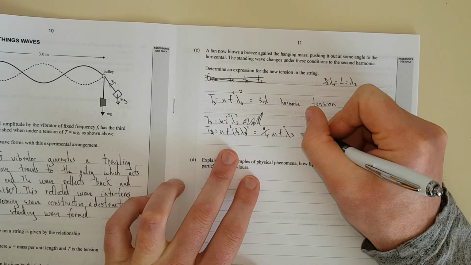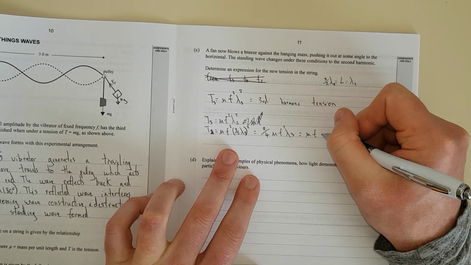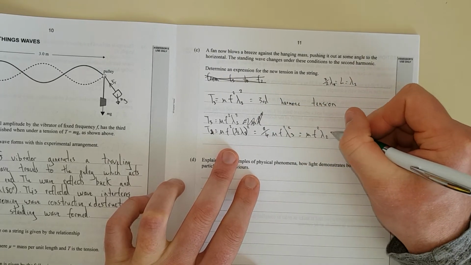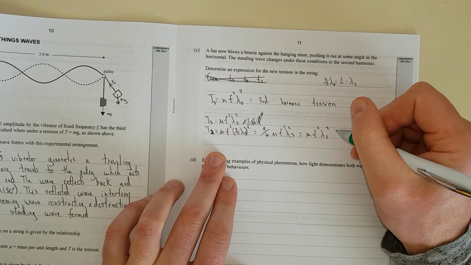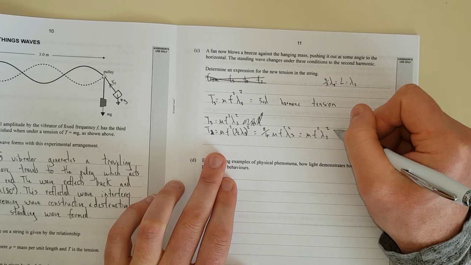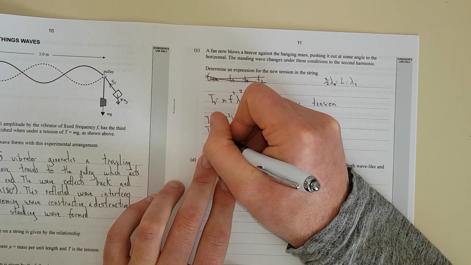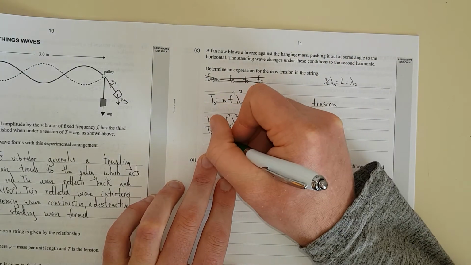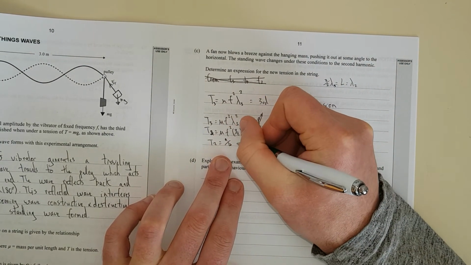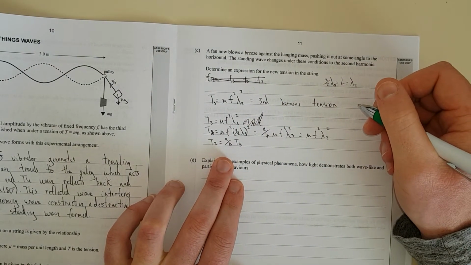and that is equal to mu f squared lambda, and that's squared as well, lambda 2 squared. So now we can say, and this here is T2. So this is the tension 2. So we can say that T2, hold on, yes, T2 is equal to 9 over 4 T3. There we go. I feel like I've made a mistake with this.